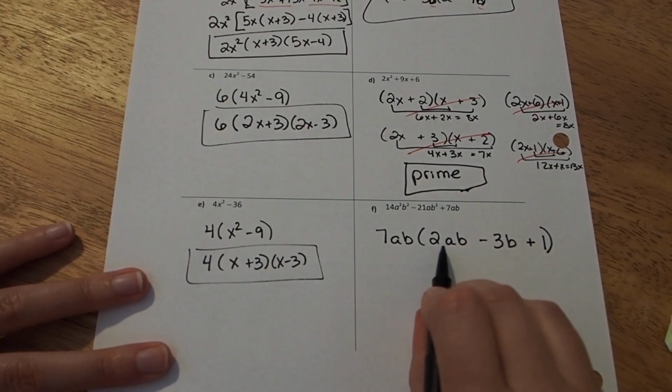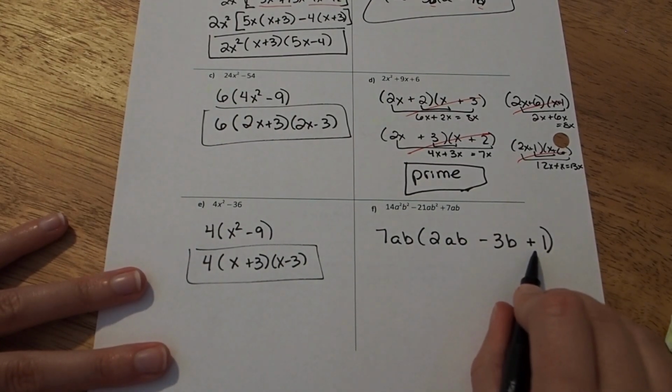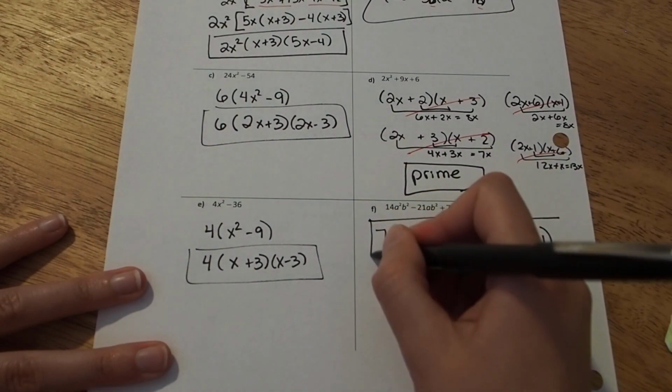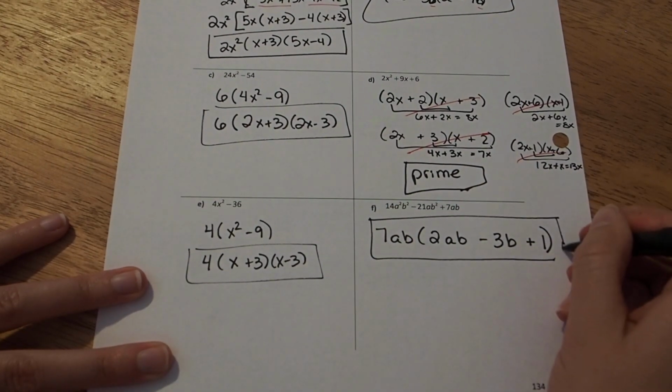Okay. I don't have any squareds left, so I have no hope of factoring this further. It's not quadratic anymore. So this one only had a GCF. That was the only thing I could do to get this one factored. So it's already factored.